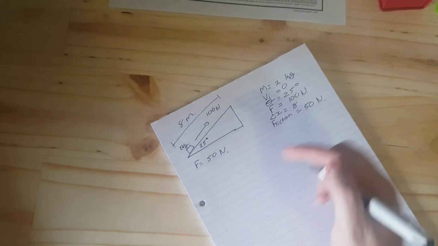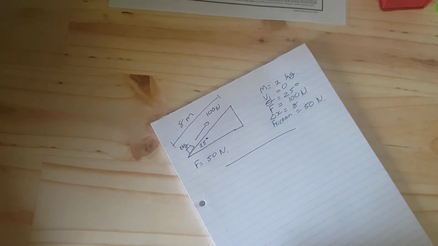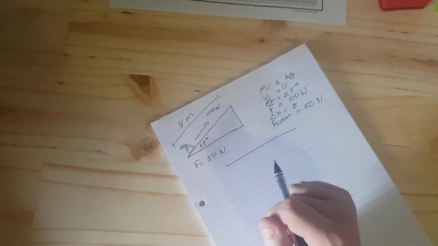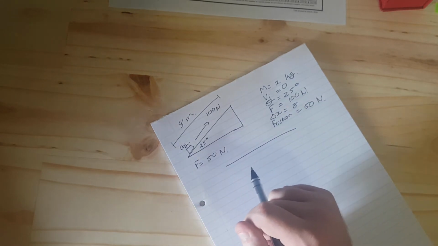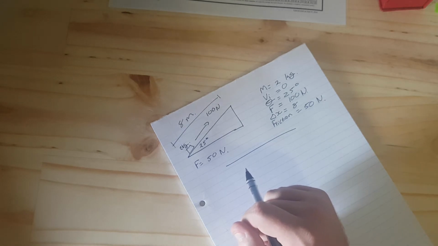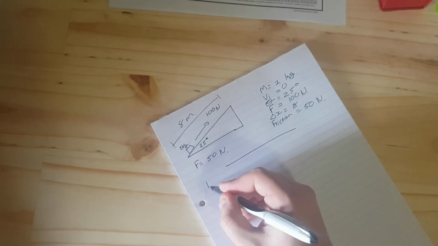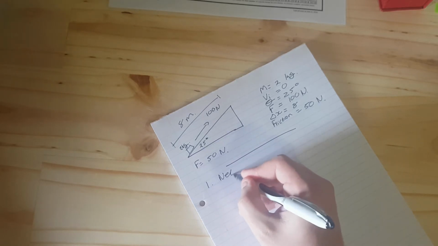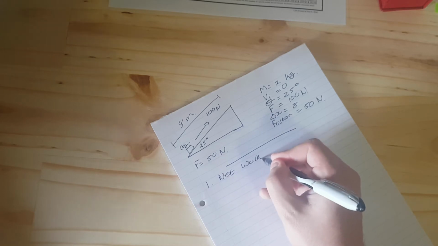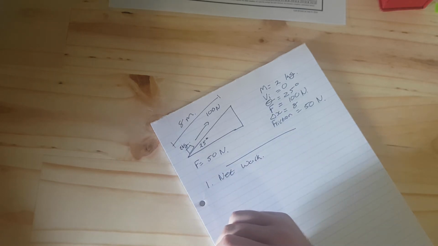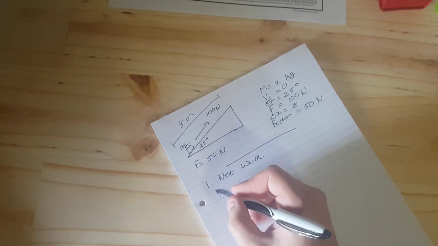Now, that's everything we have before we've actually even looked at the question. Now, the questions that we have is to determine the net work done on the trolley. So number 1, we want the net work. Number 2, determine the velocity of the trolley.